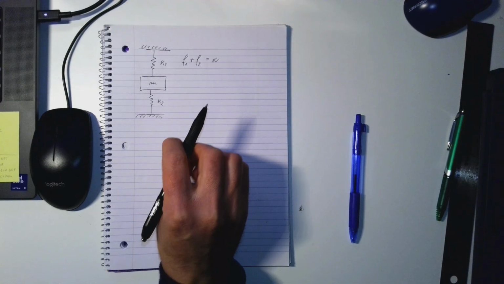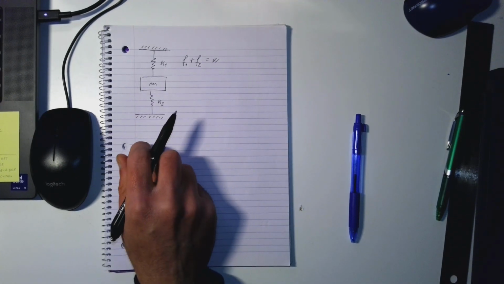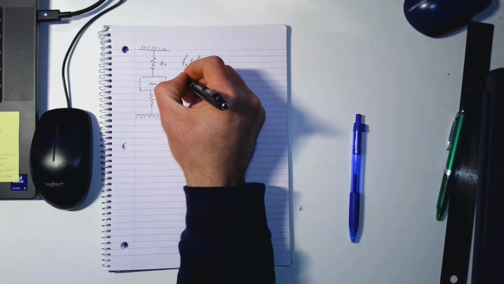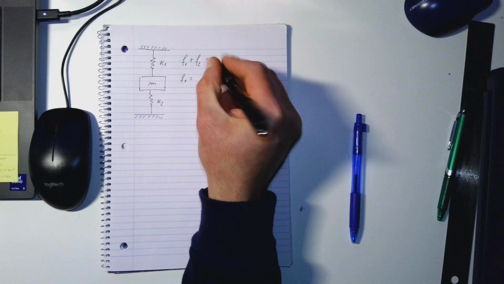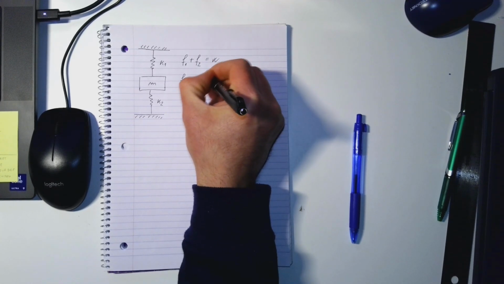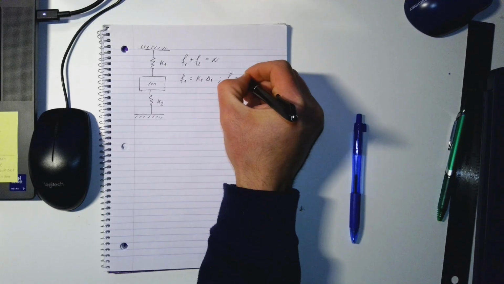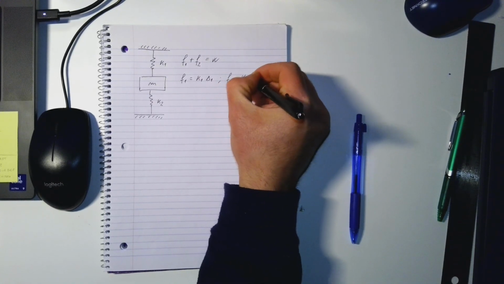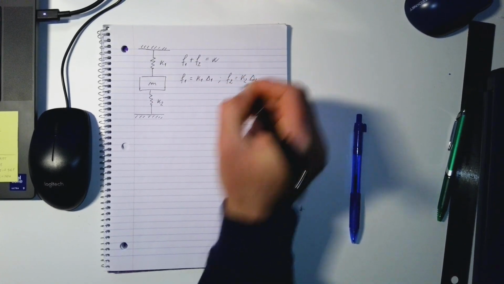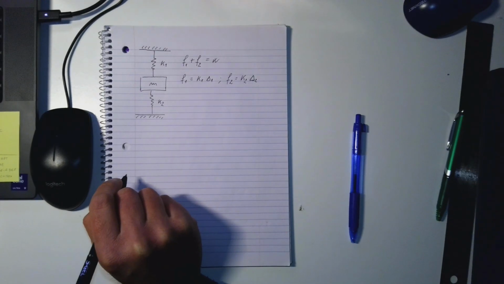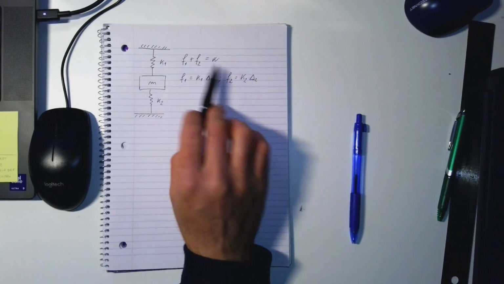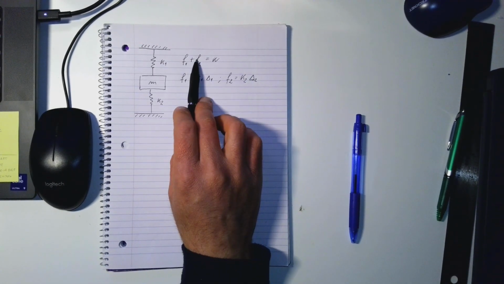Like we did before, we can write an expression for each spring, which means that F1 will be equal to K1 delta 1, and F2 is equal to K2 times delta 2. So we can plug this here and this here.